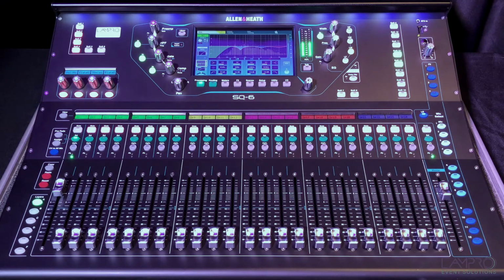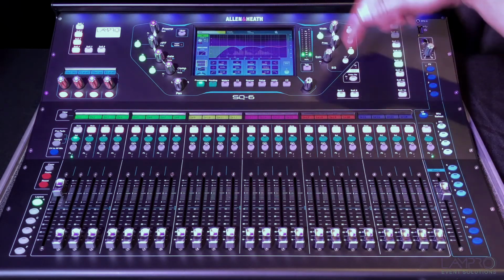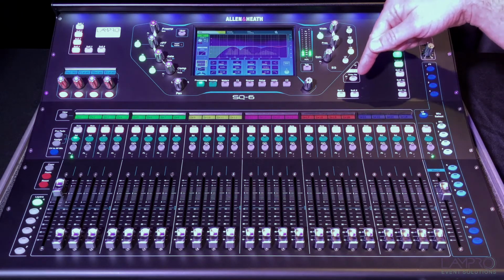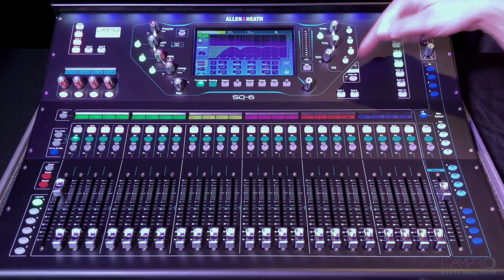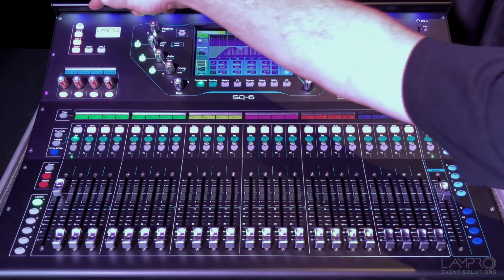If we go to the top section of the console, you will see 6 soft keys in the top left-hand corner over there. There's 2 soft keys just below the GEQ section over here, and another 8 soft keys at the top right section of the console. All 16 of these soft keys can be assigned to a number of uses. They are commonly used for mute groups, which I assign to soft keys 1 to 6.